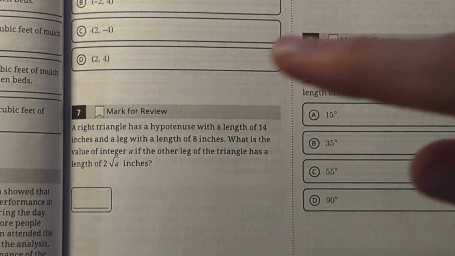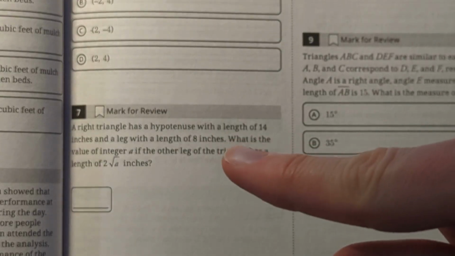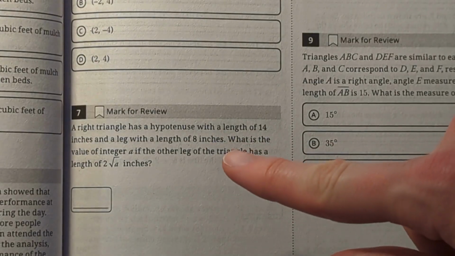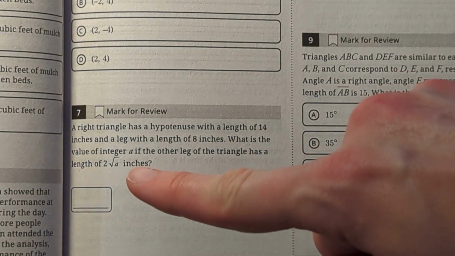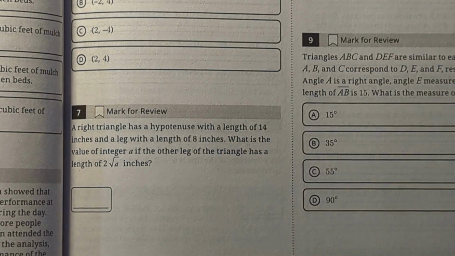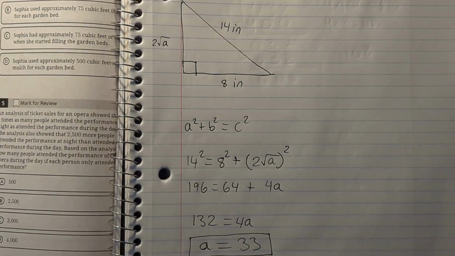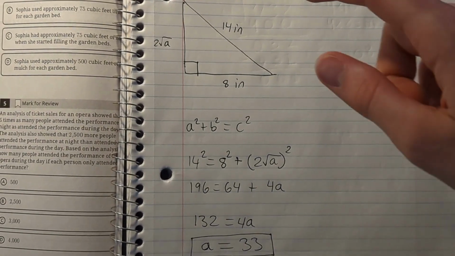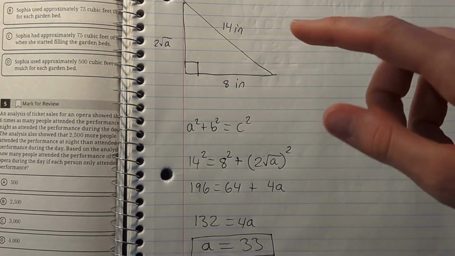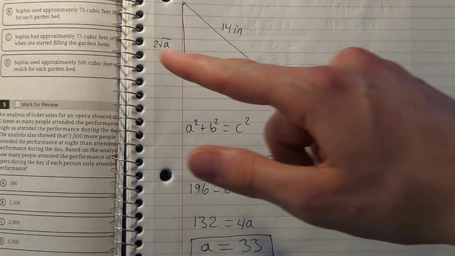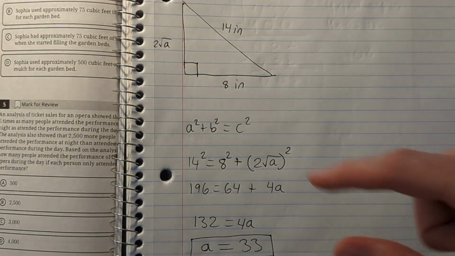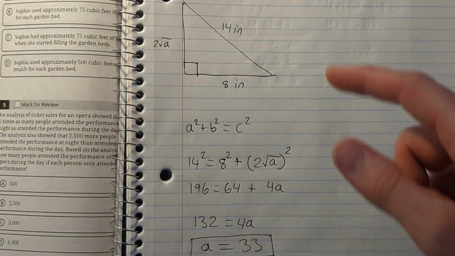A right triangle has a hypotenuse with a length of 14 inches and a leg with a length of 8 inches. What is the value of integer a if the other leg of the triangle has a length of 2 root a inches? Now you start with drawing a right triangle with the corresponding sides labeled. And so the two legs are here and the hypotenuse is there, as indicated in the problem.